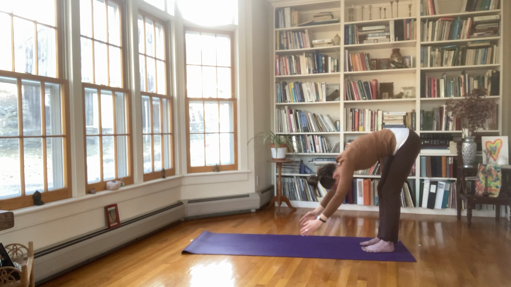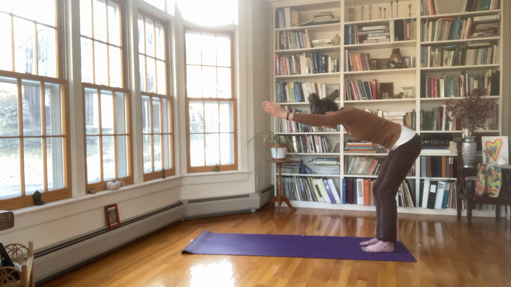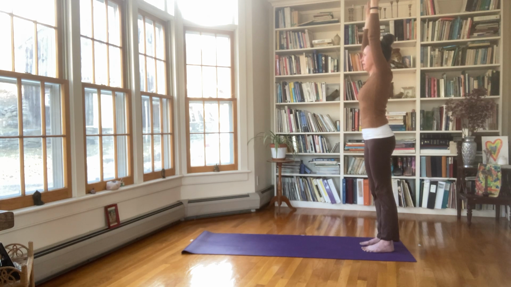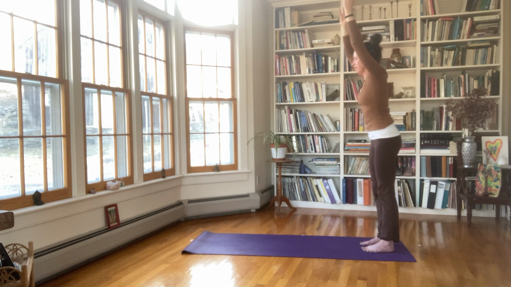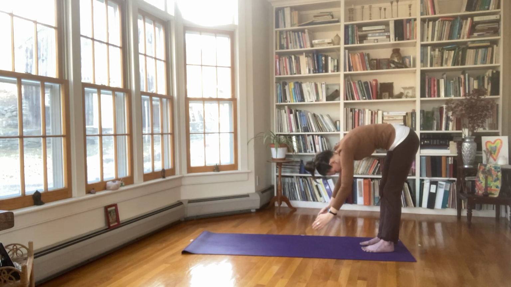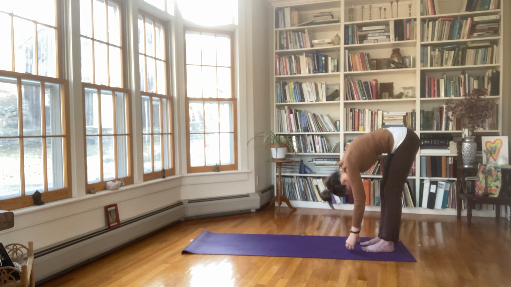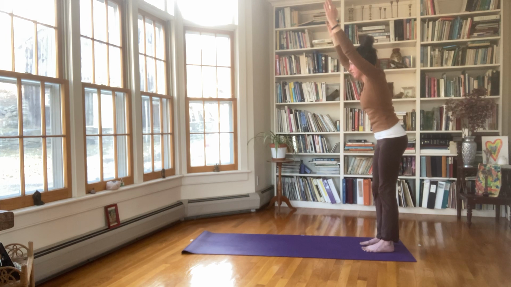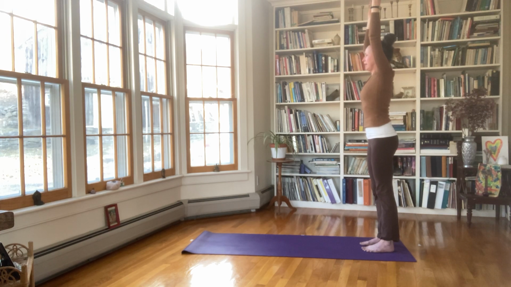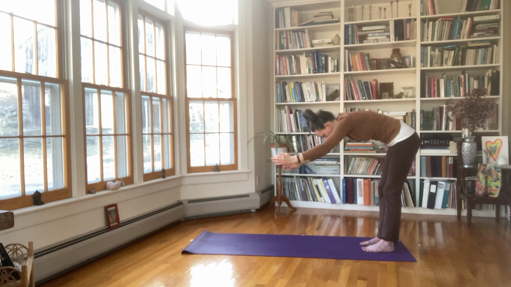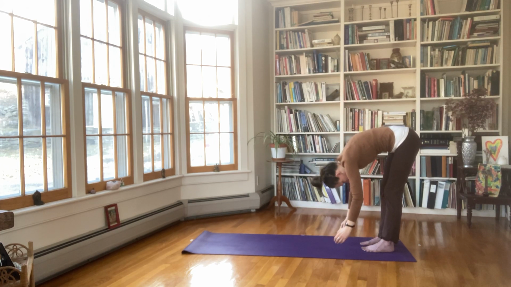Then inhale, take the arms forward. Feel the air element filling the chest and helping you float to the top. With exhale, we'll bend down again. Hug the belly. Feel the support of the earth and the water elements in the legs and the hips. Relax in the neck and shoulders. Inhale, take the arms forward. Feel yourself floating through the air, filling the chest. Exhale, draw the belly in. Notice the stability and the release that the stability allows.